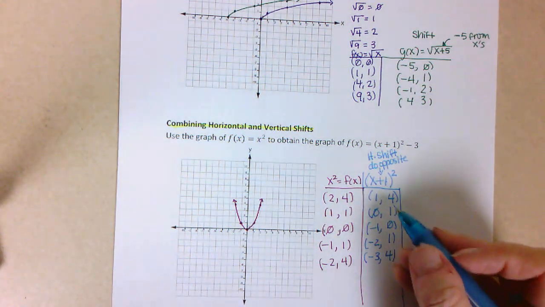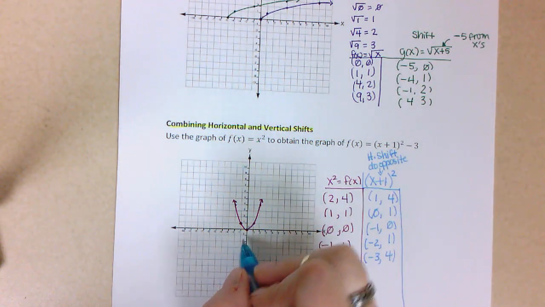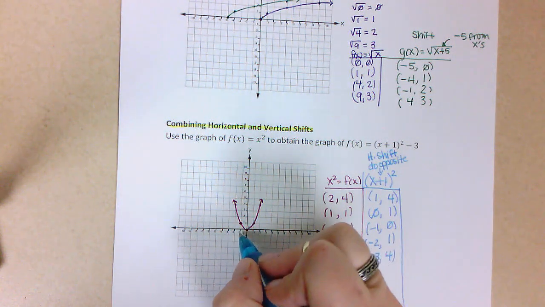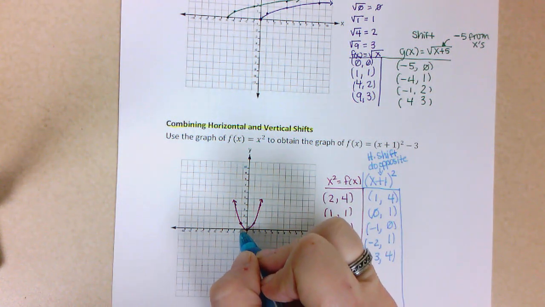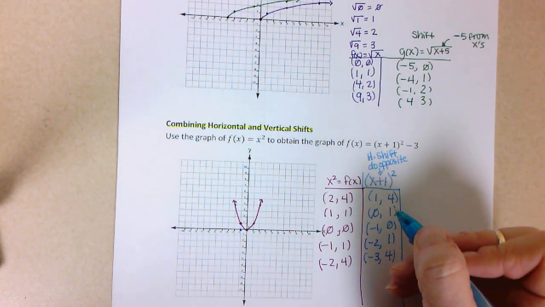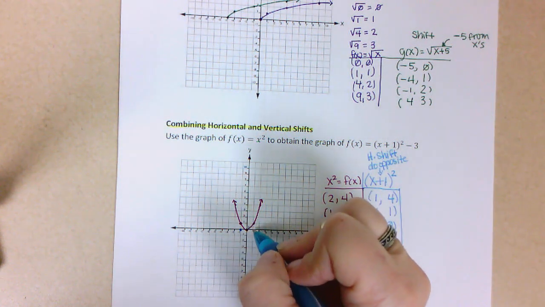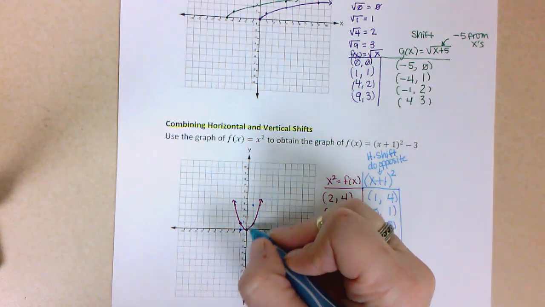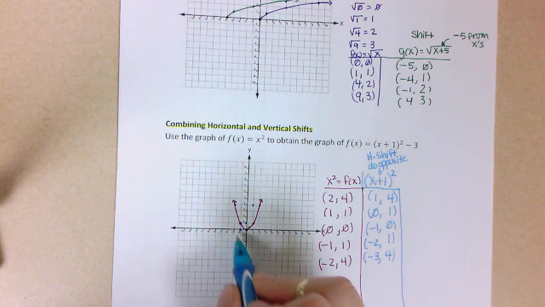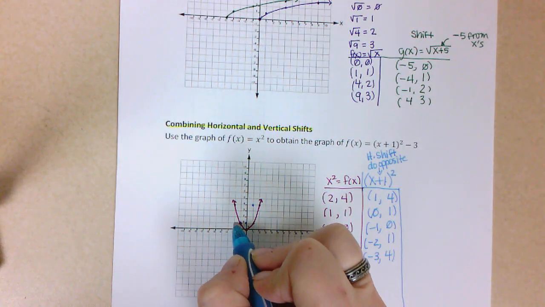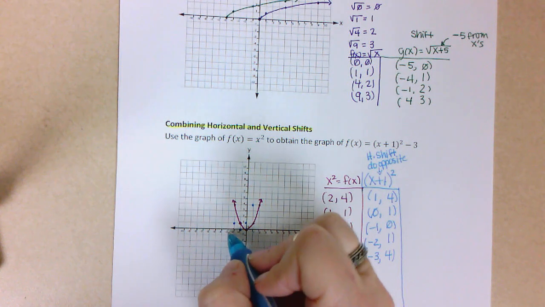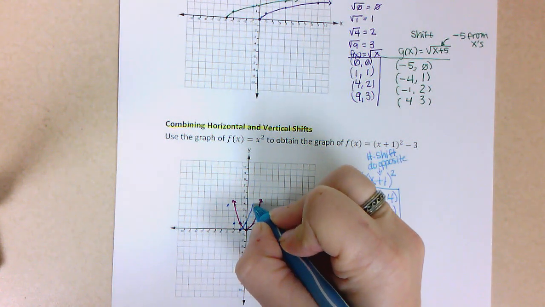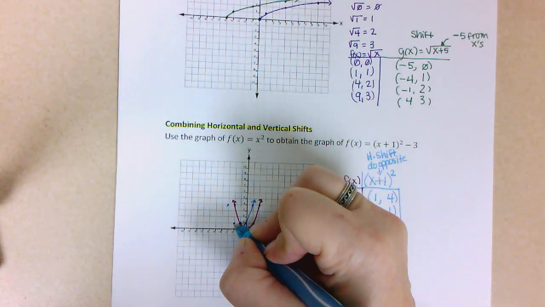So 1, 4, 0, 1, negative 1, 0, negative 2, 1, went out of order there for a minute, sorry, and then negative 3, 4. Then we could just connect these points.